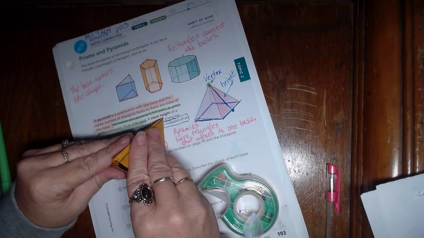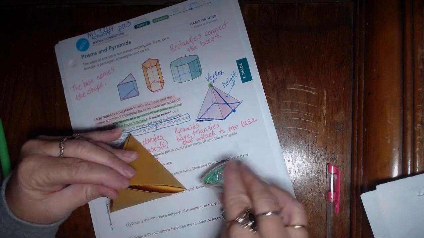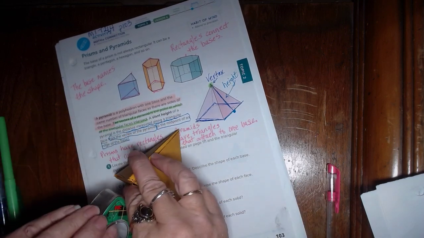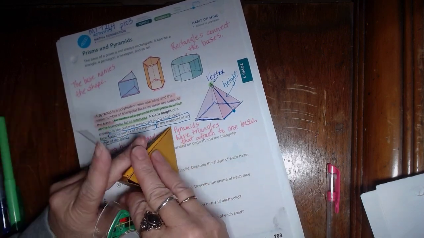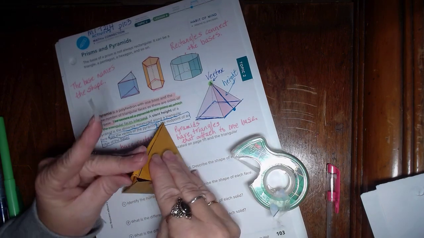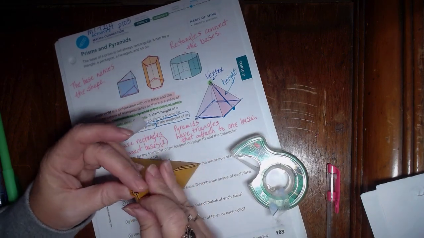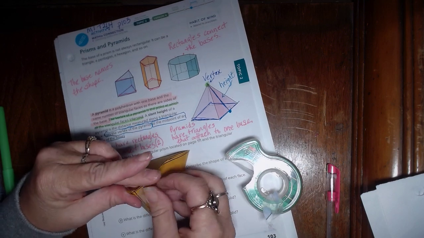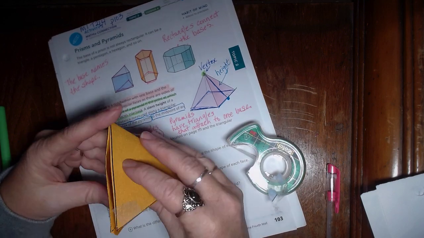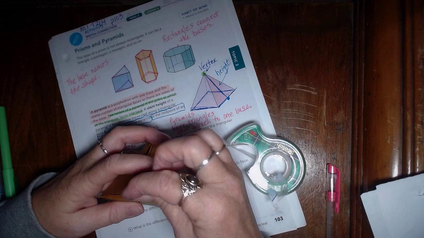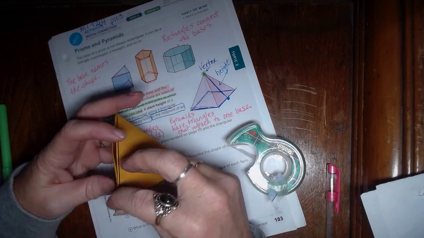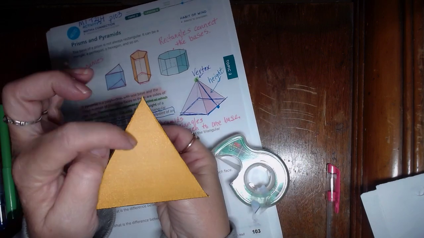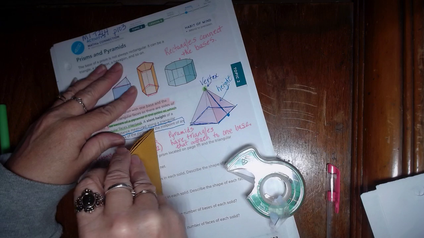And then bring this side up. I'm going to tape that up here. Okay, so this one has the vertex and triangular faces that are connecting it to a base that's also a triangle.